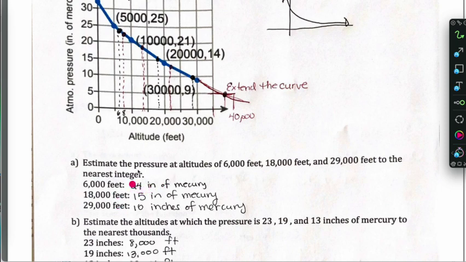At 18,000 feet, that's a little bit less than 20,000, so I labeled that right here. I came up this way, and it looks like it's at 15 inches of mercury. At 29,000 feet, that's a little bit less than 30,000. So I come up here and I come across, and that looks like about 10 inches of mercury.